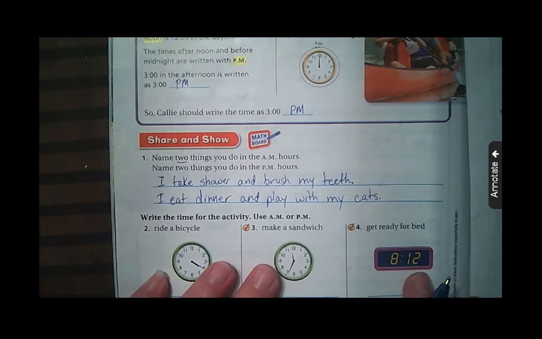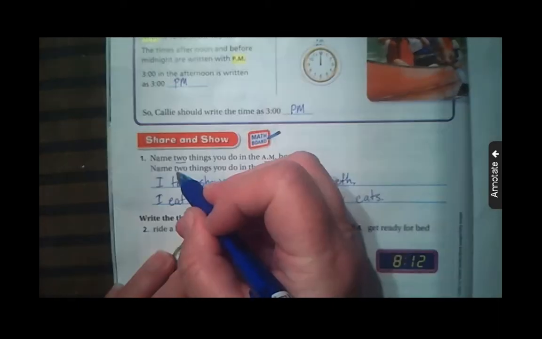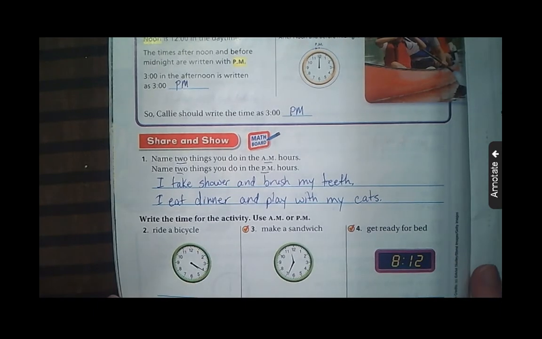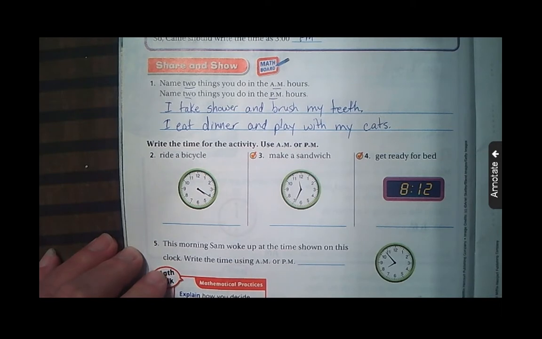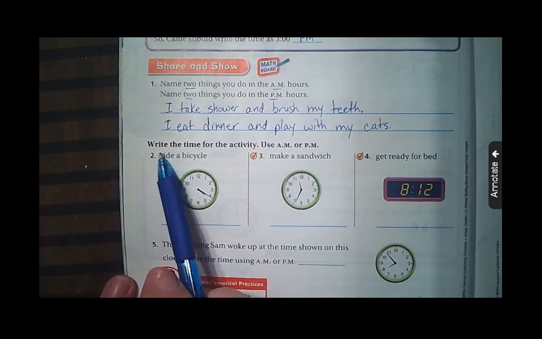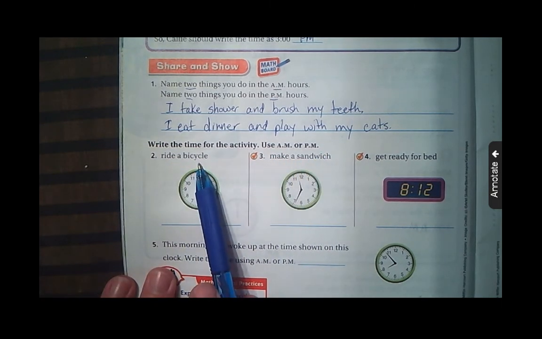Okay, so your 2 things are going to be different. So 2 things in the AM hours and 2 things in the PM hours. All right, so let's take a look. So you need to think about these. What time's a realistic time to do some of these things? So it says write the time for the activity. Use AM or PM. Ride a bicycle.